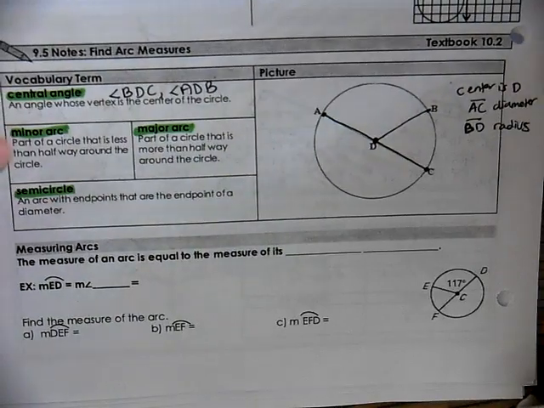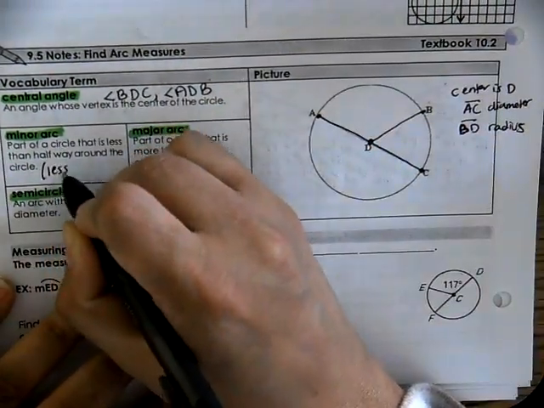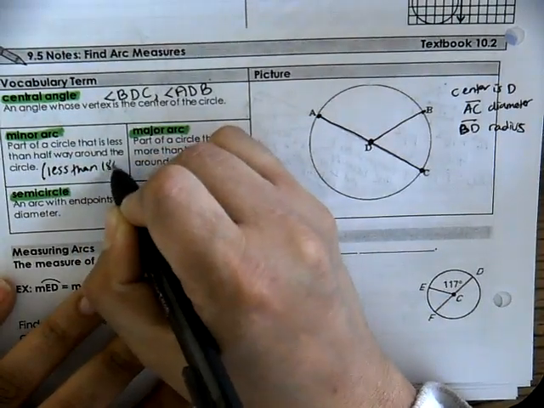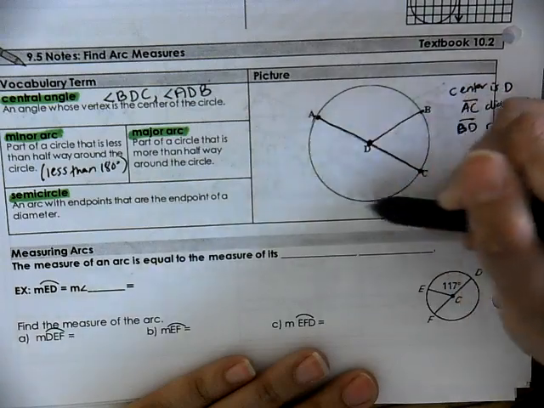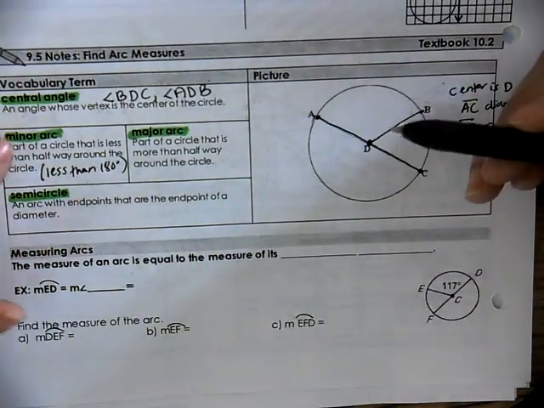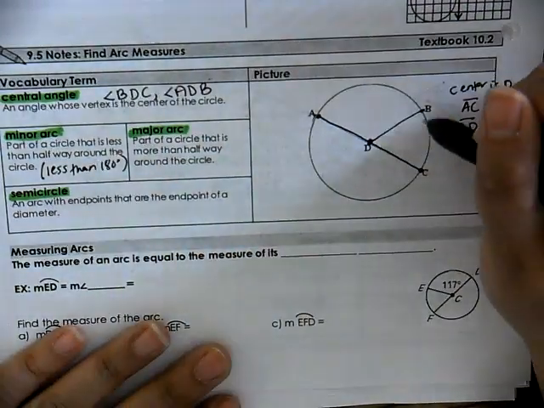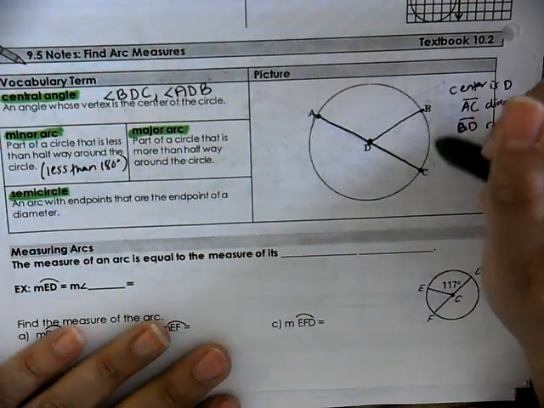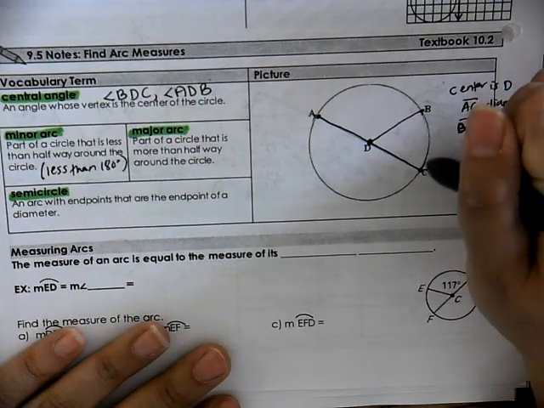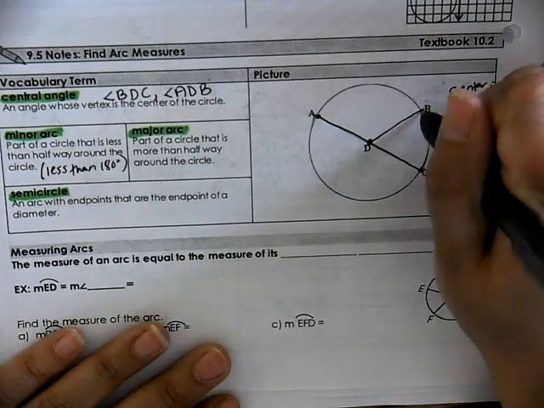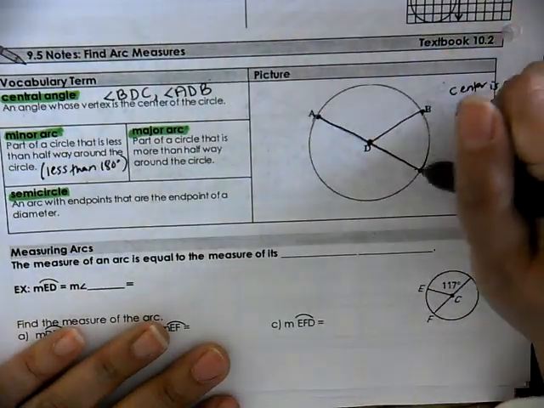A minor arc, we said, was any arc with a degree measure less than 180, because it's got to be smaller than a semicircle. So if I see the semicircle, it's all of this part. Well, here's how arcs are written. They use two letters to create that arc. So for example, B to C, you can clearly tell that this measurement here is less than 180 degrees because the whole thing here is 180.